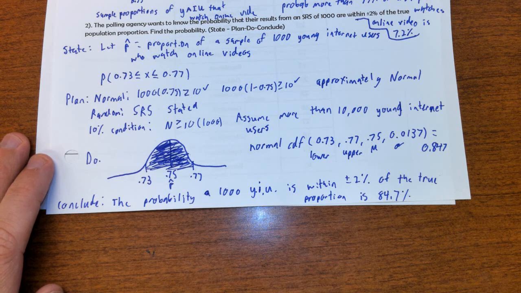Are we starting to see now how maybe I can use a large sample to estimate what the true proportion is for a population? Think about that. There's an 84.7% chance I take a sample of 1,000 people and I'm within 2% of the actual population proportion. How can I use that knowledge to help me estimate what the true population proportion is?